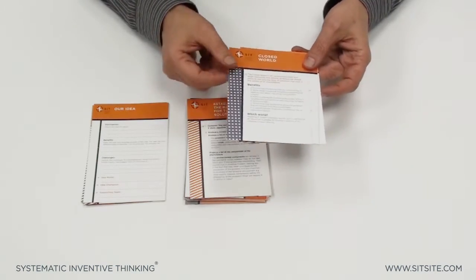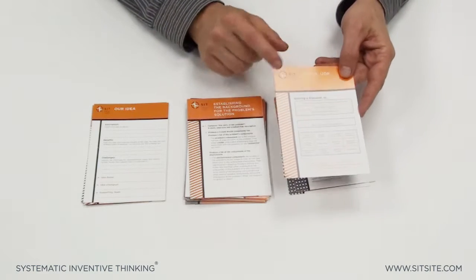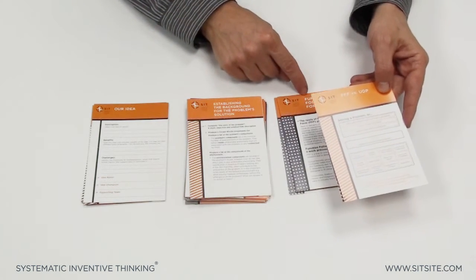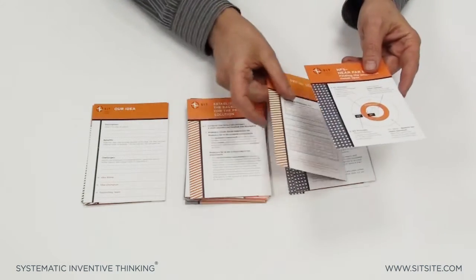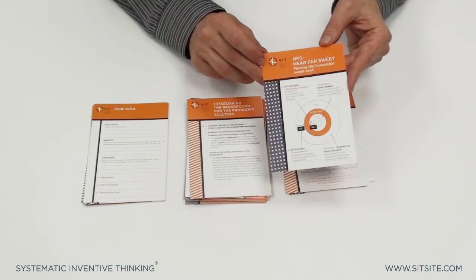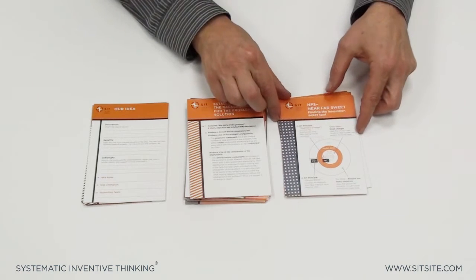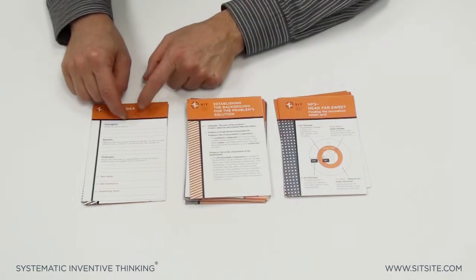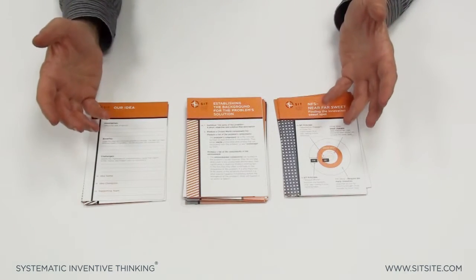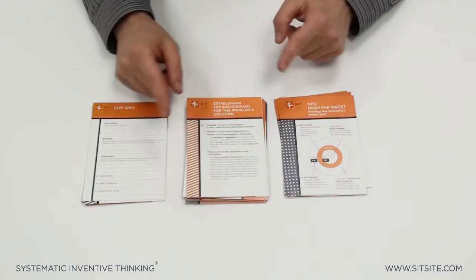The first principle, closed world, then function follows form. Then there's a card that helps you select when you need to work with the function follows form approach or the problem solving approach. And finally, one of our principles called NFS, which stands for near far sweet. So to sum up, you have the innovation management cards, the tool cards, and the principle cards. And using them all together, you can deal both with the individual aspects of innovation and the team and organizational aspects.